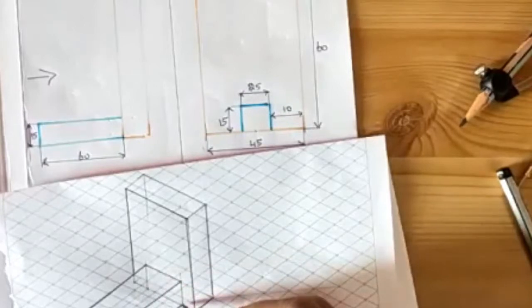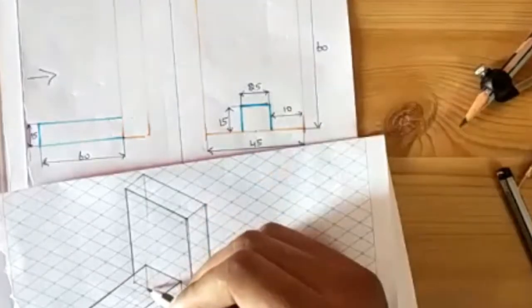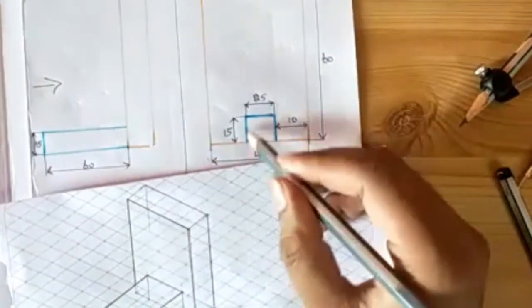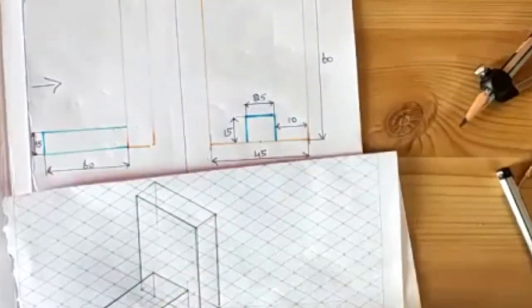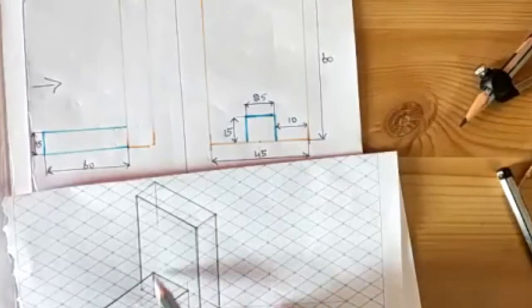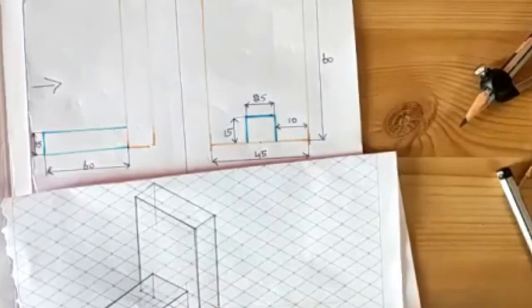So at this point, I raise a height of how much? What is the height he has given you? 15. Again, at this point, I'll raise a height of 15. So finally, you'll be getting this box. And after that, the projection length is of how much? 60. From all the four corners, you raise a length of 60. And finally, you'll be getting this.